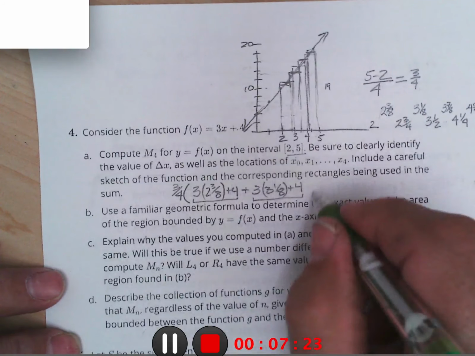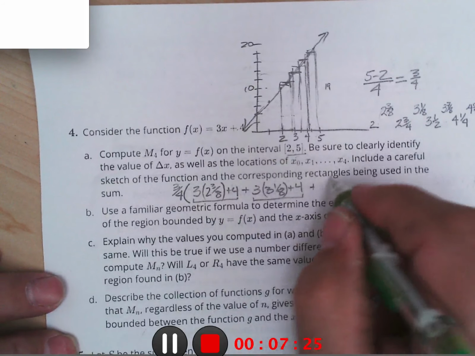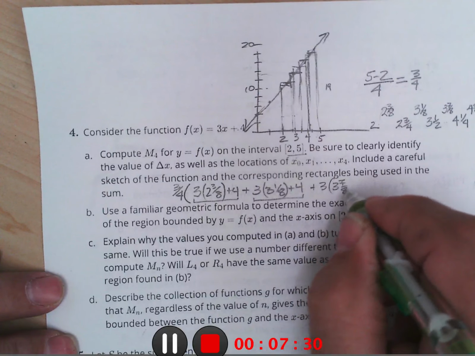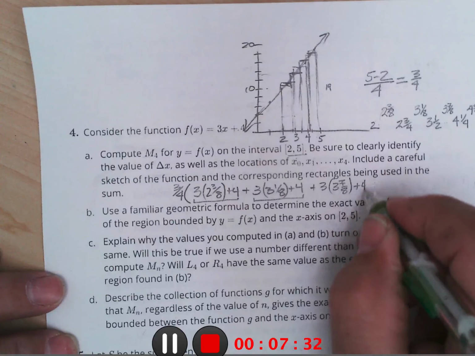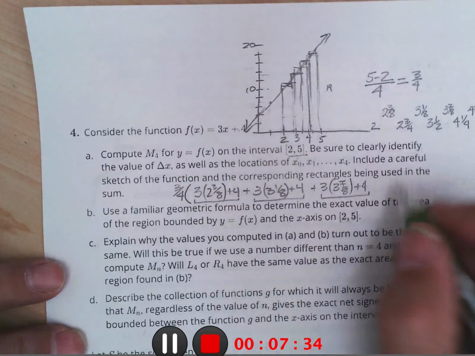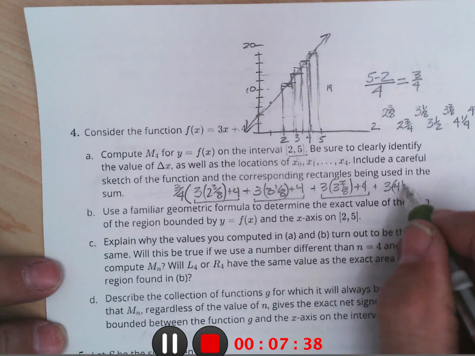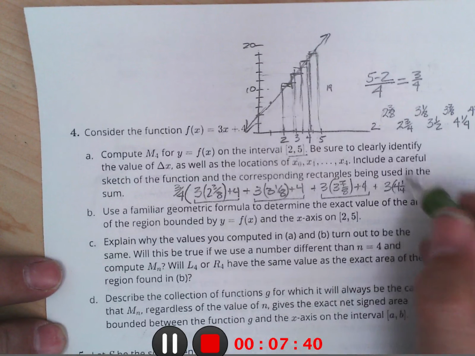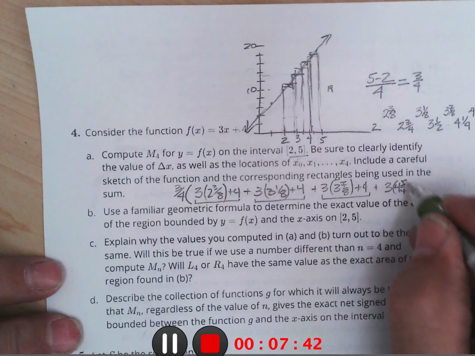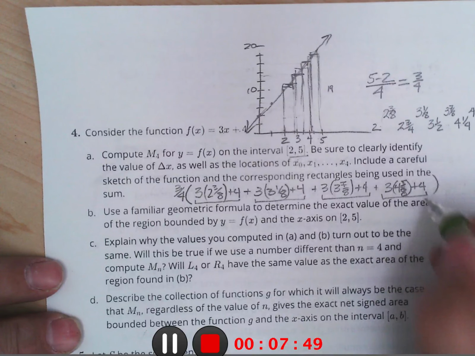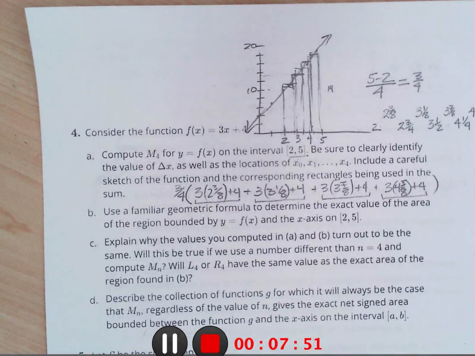Plus 3 times 3 7/8 plus 4. That's the third one. Plus 3 times 4 5/8 plus 4. That's the last one. Okay? Now I'm going to do that on the calculator.